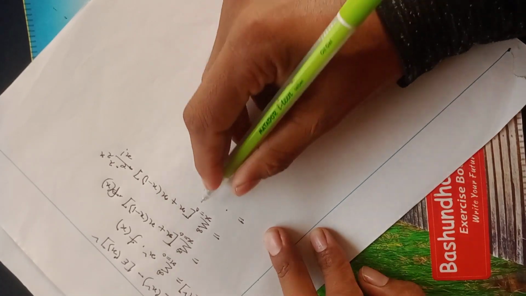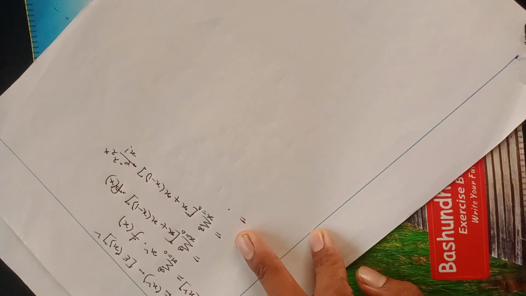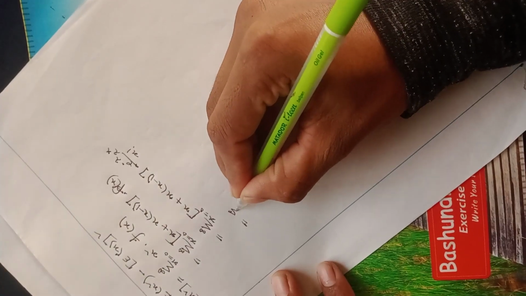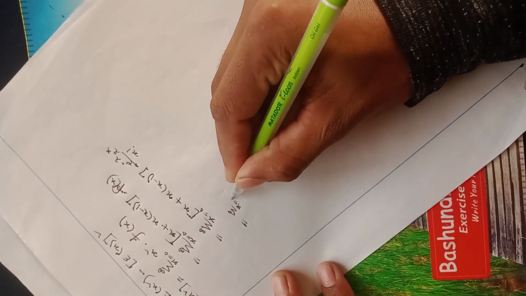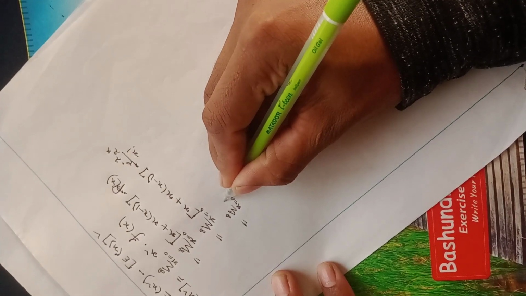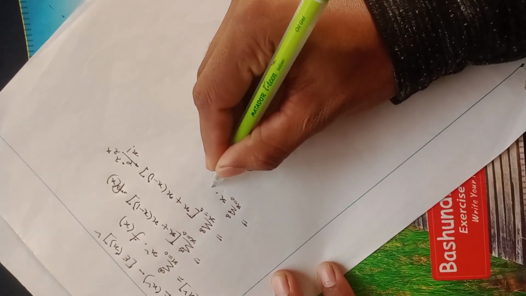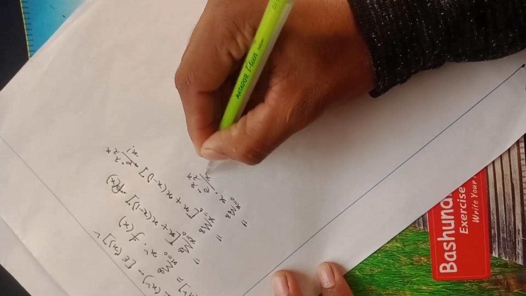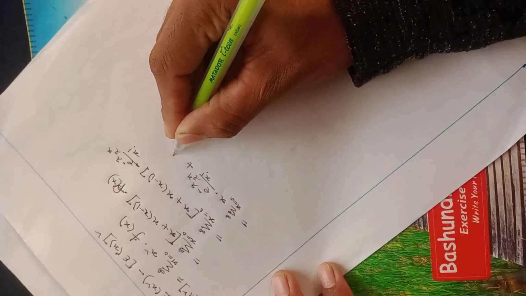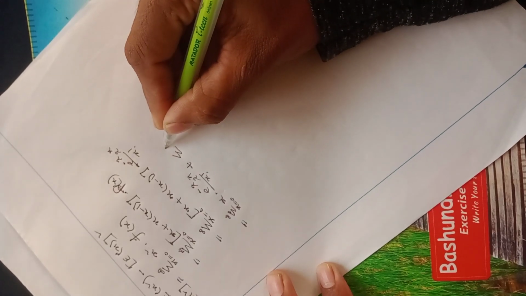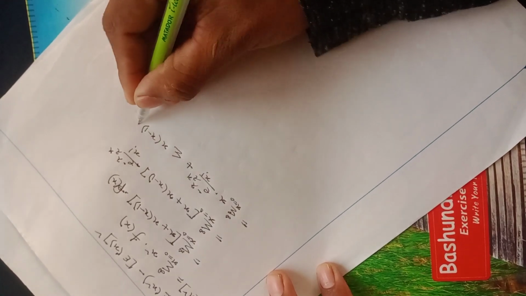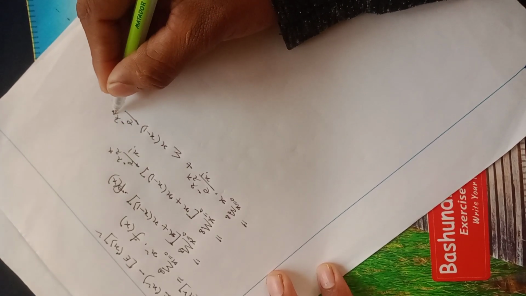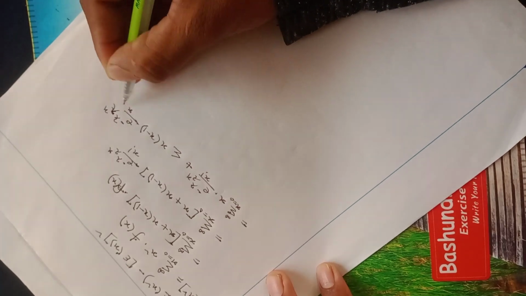Now this line we can write as summation of x equals 0 to infinity, x into e to the power minus lambda, lambda to the power x by x factorial, plus summation of x into x minus 1, e to the power minus lambda, lambda to the power x by x factorial.